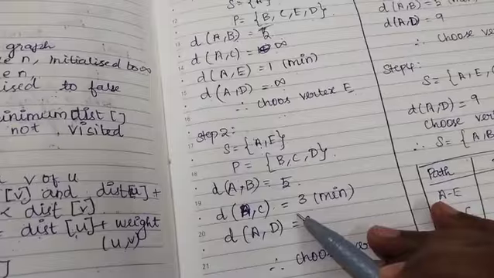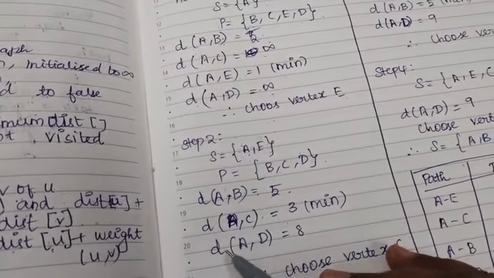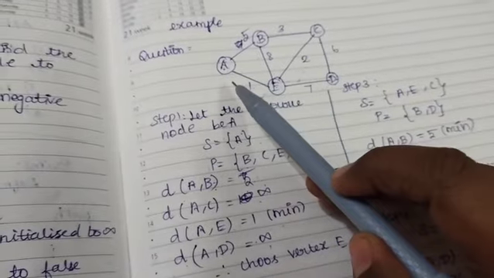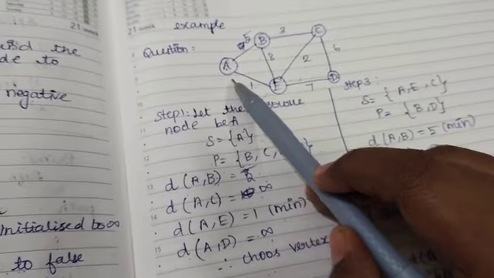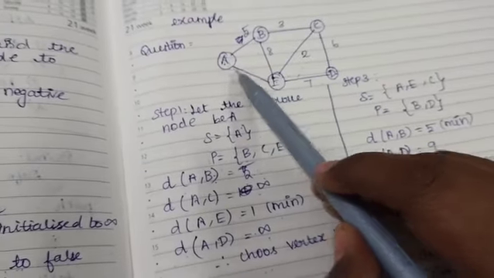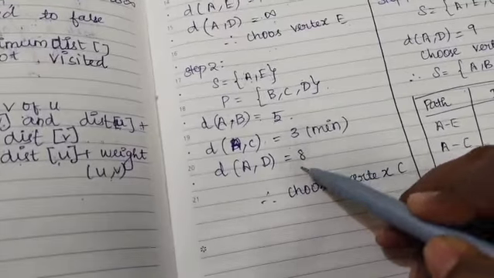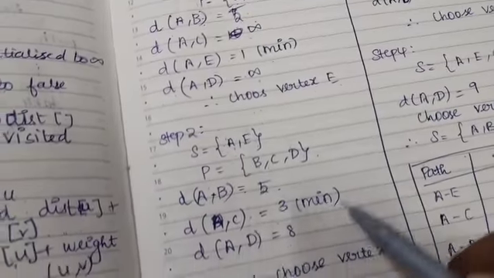So the distance of A comma C is 3. For the distance of A comma D, I can use the path A, E, D: 1 plus 7 is equal to 8. Here the minimum value is 3, so I chose vertex C.